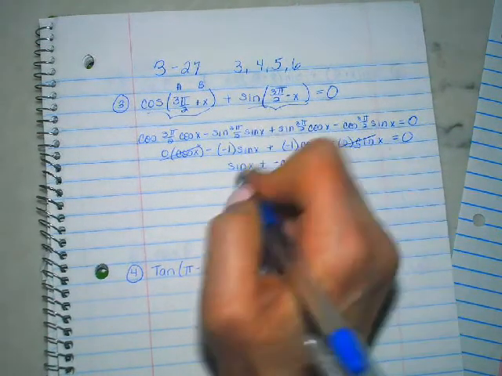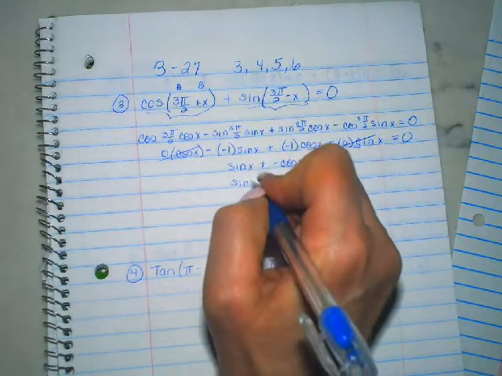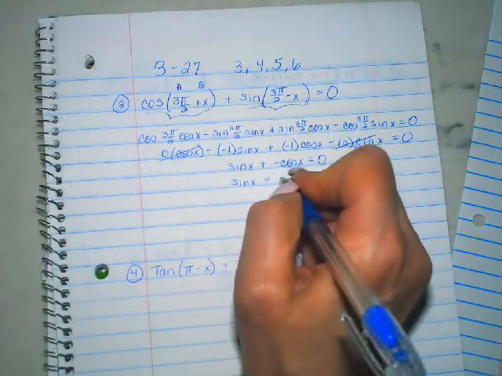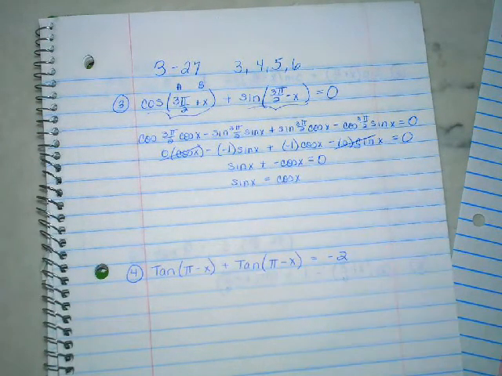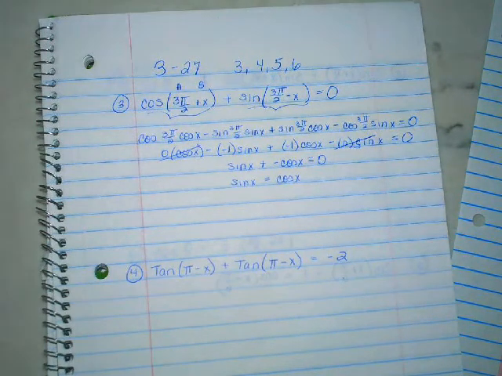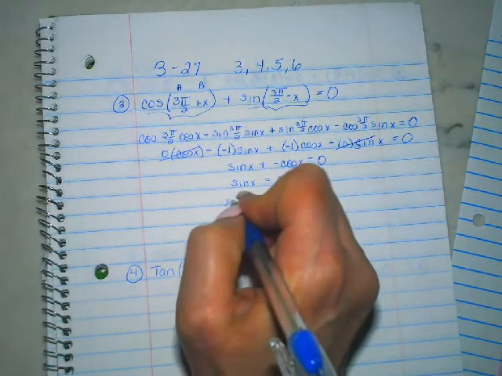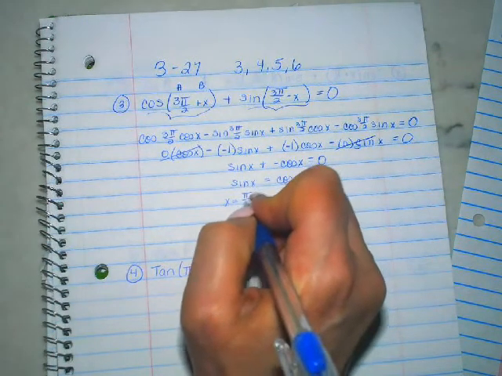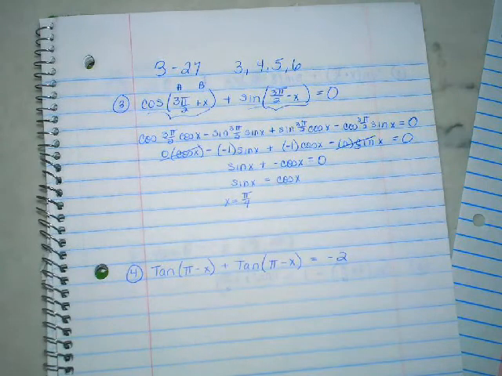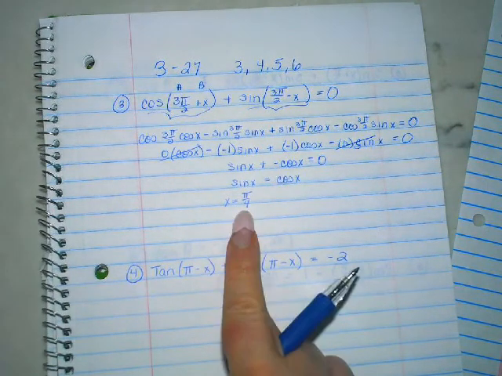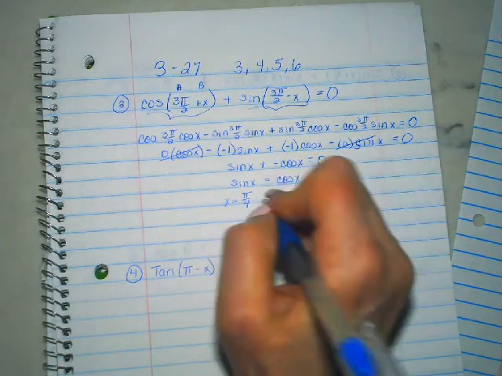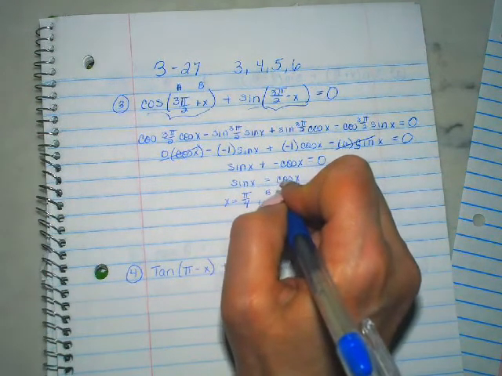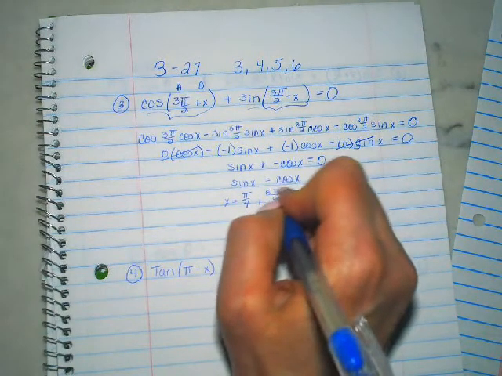This is the one that I told you about in the explanation. I'm going to bring cosine to the other side. When is the sine of some angle equal to the cosine of that angle? Well, at pi over 4, the sine and the cosine are the same. So when x is pi over 4, okay, in quadrant 1, when they're both positive. Also, when they are both negative. They are both negative in quadrant 3, which would be 5 pi over 4.